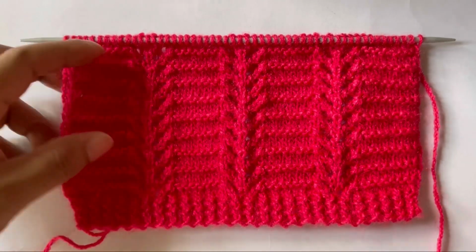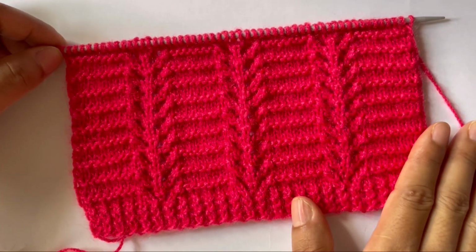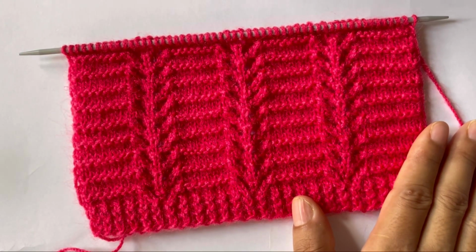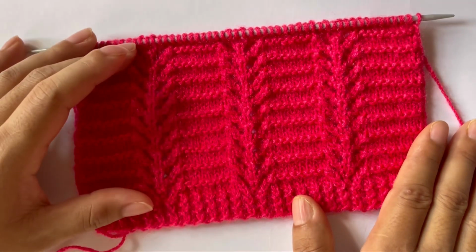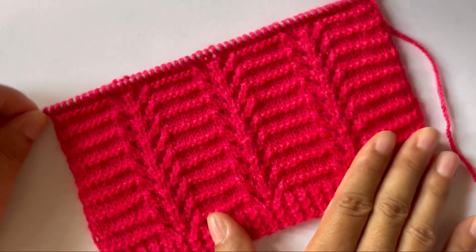Today in this video we are going to learn to knit this easy and beautiful pattern. You can use this pattern in your jeans sweater, ladies sweater, ladies cardigan, jacket as well. See, this is the way it looks like.